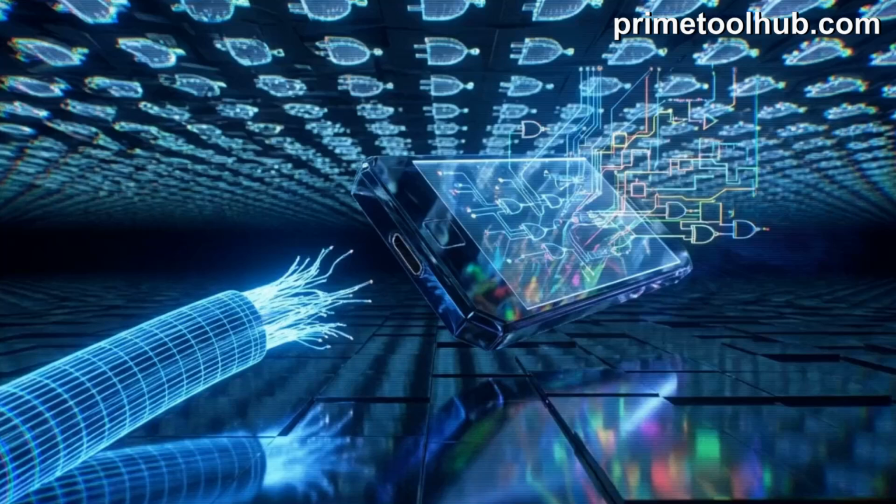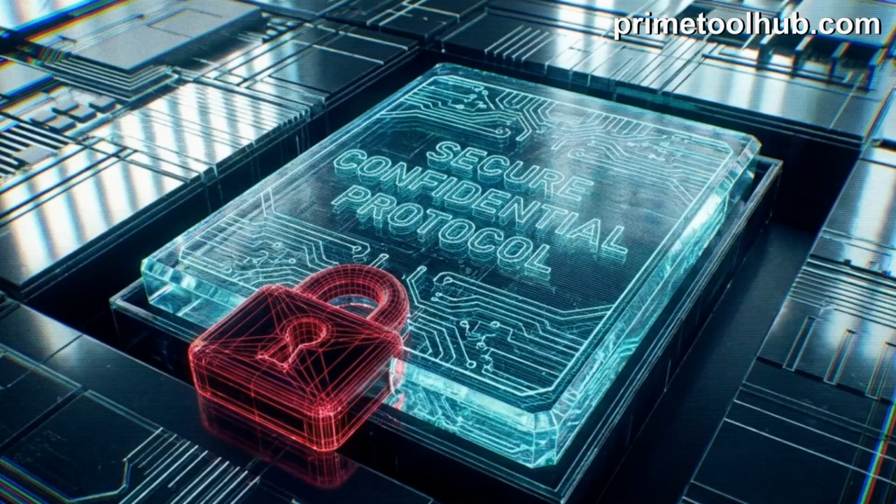Once the web page loads, you can disconnect from the internet and continue designing hardware logic. This offline capability provides a secure engineering environment compliant with corporate non-disclosure agreements.